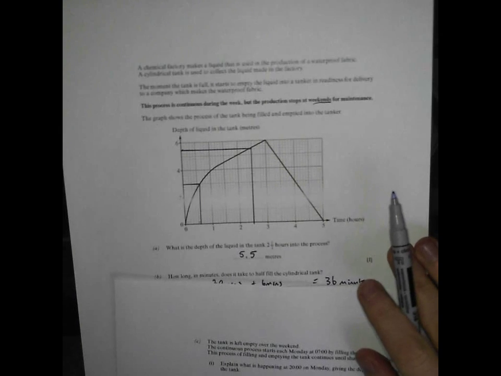Right, well, let's look back at our graph. This process seems to repeat itself every 5 hours because it says it's continuous. So it starts at 7 in the morning, so that's 0700 hours.